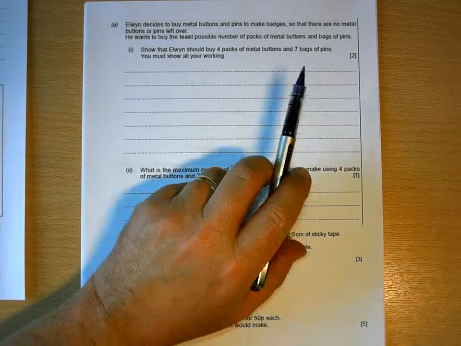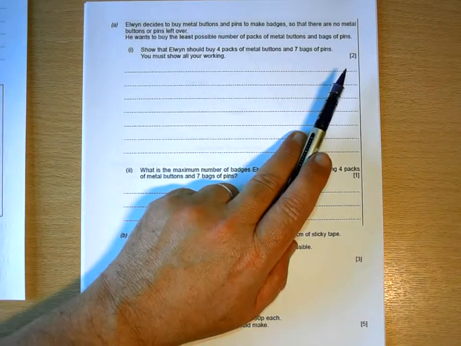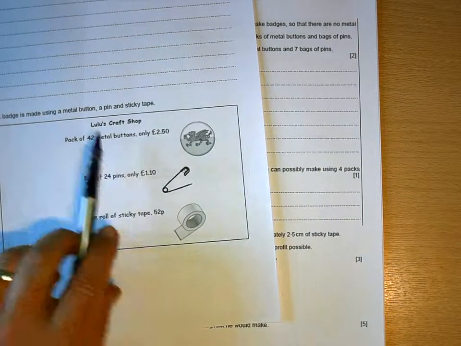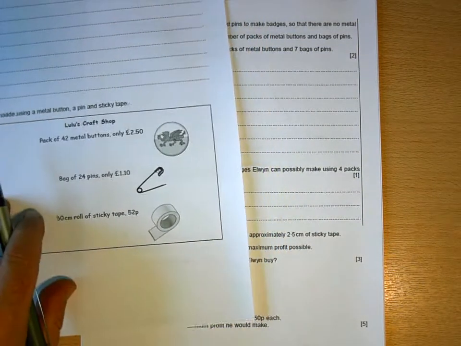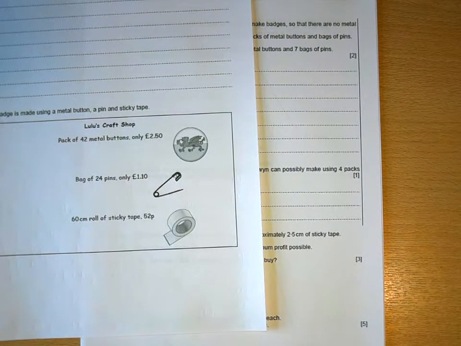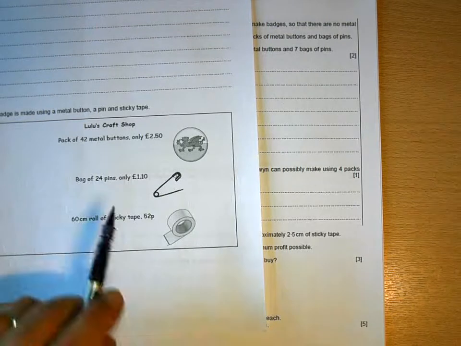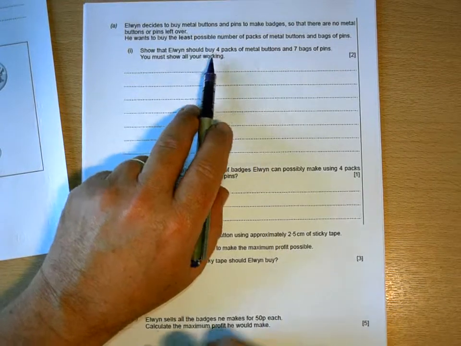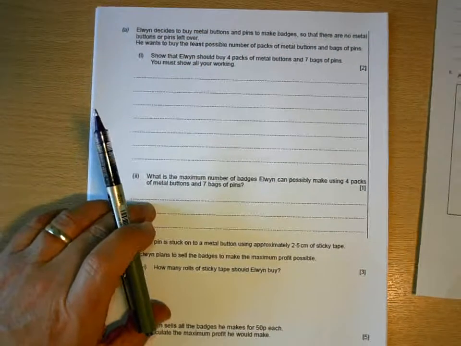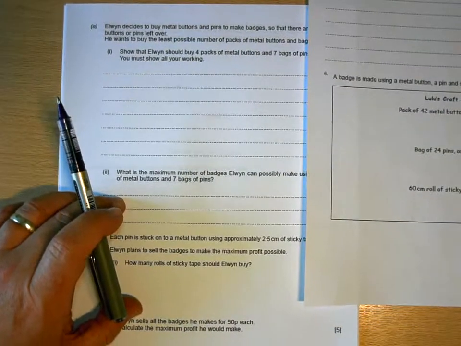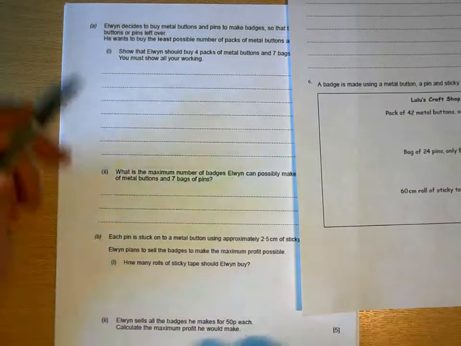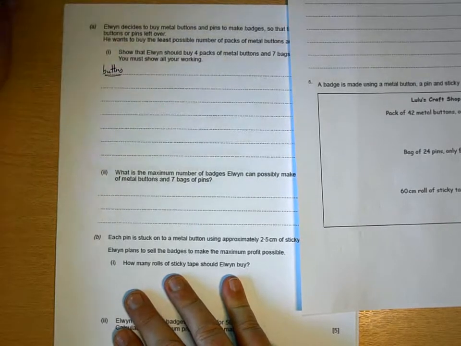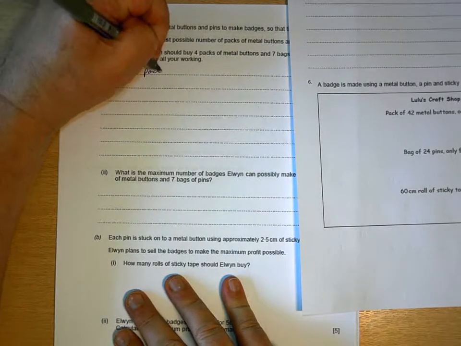So the most common answer for this, which didn't get full marks, was to work out, well, 4 packs of buttons is going to be 4 lots of 42, and 7 bags of pins is going to be 7 lots of 24, and showing that they were the same amount. The problem with that is that it doesn't show that that's the least possible. In order to show that it's the least possible, what you have to do is list what the total number of buttons you'll have for each number of bags you buy. So if we work with buttons first of all, 1 pack is 42.